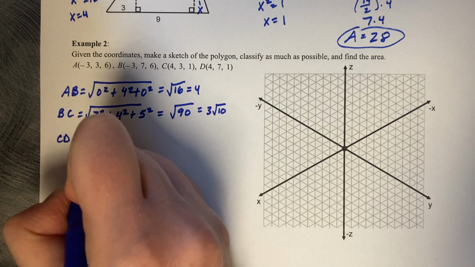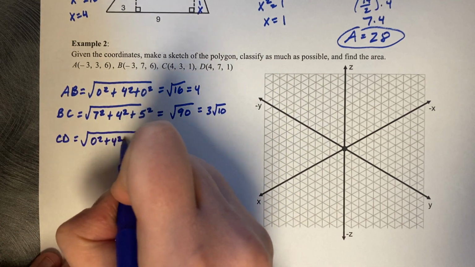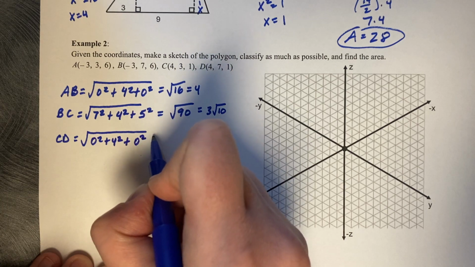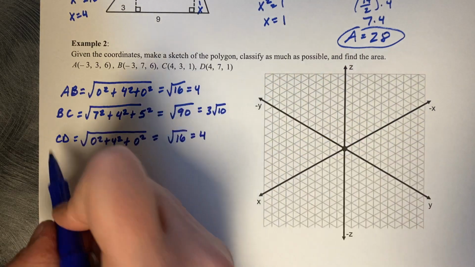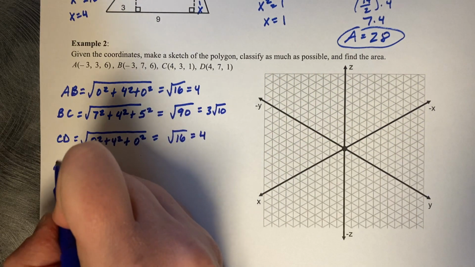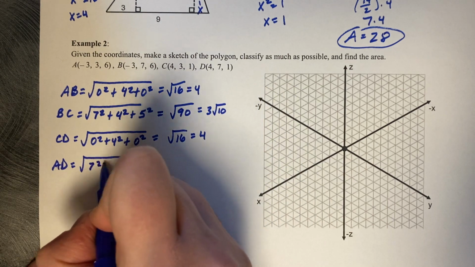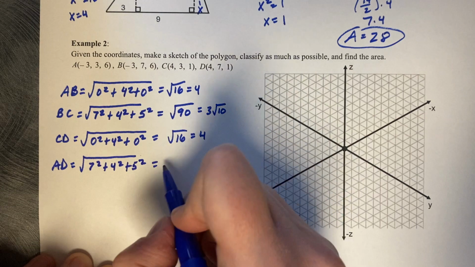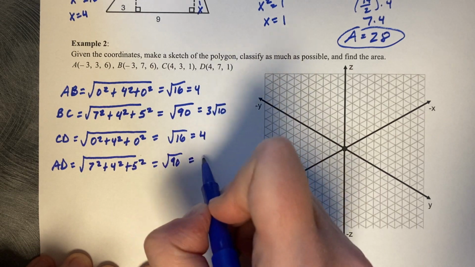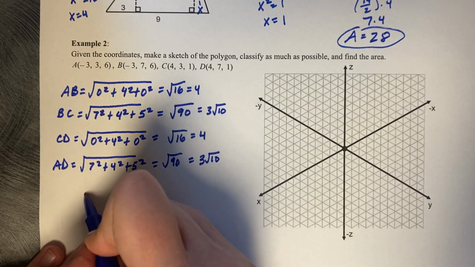CD is going to be the square root of 0 squared plus 4 squared plus 0 squared, which equals the square root of 16, which is 4. And then we've got AD, the square root of 7 squared plus 4 squared plus 5 squared, which is again the square root of 90, which is 3 root 10. So I know right now that this is a parallelogram.